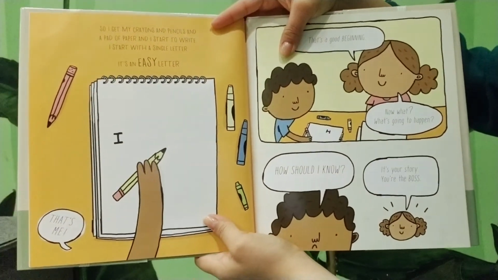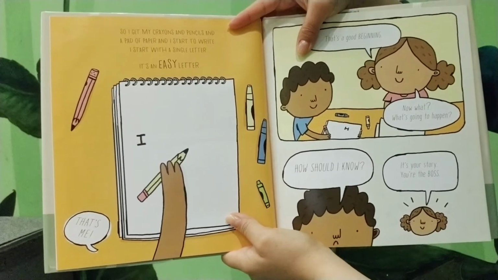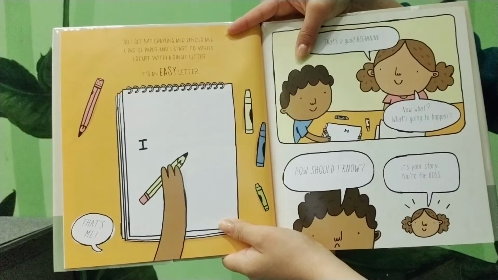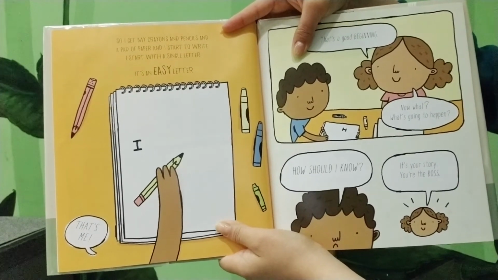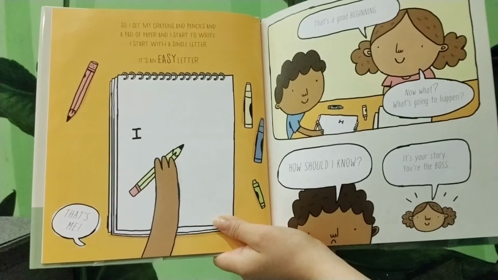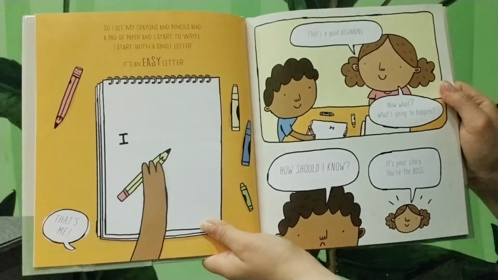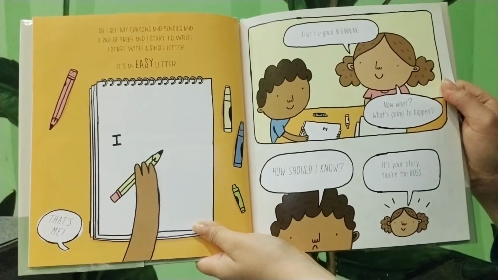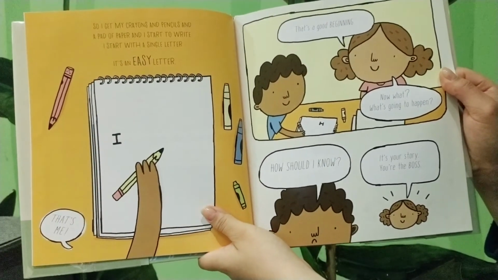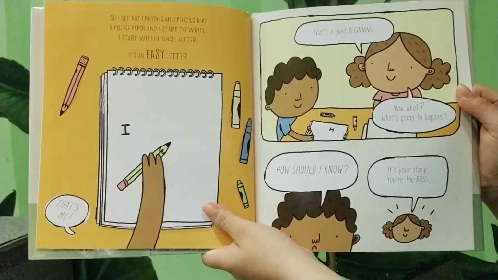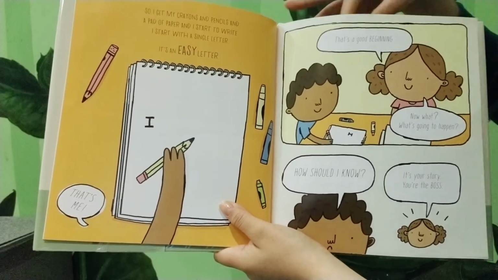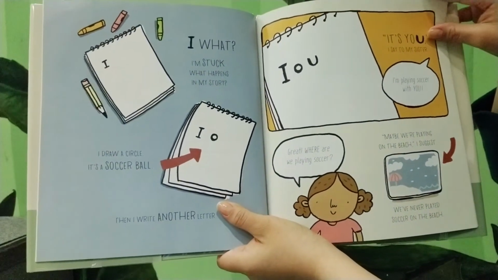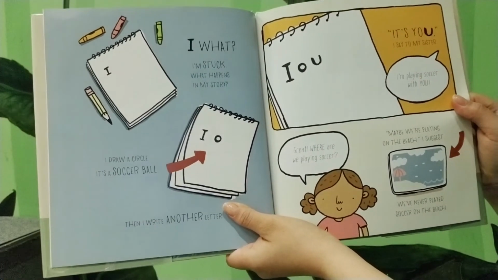So I get my crayons and pencils and a pad of paper, and I start to write. I start with a single letter. It's an easy letter. "That's a good beginning. Now what?" "What's going to happen?" "How should I know? It's your story. You're the boss." "What? I'm stuck. What happens in my story?"